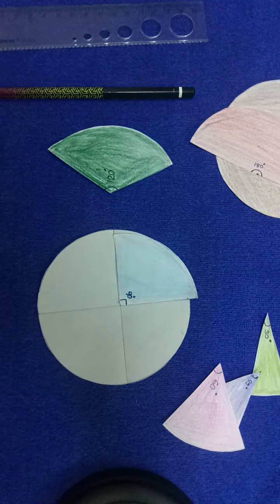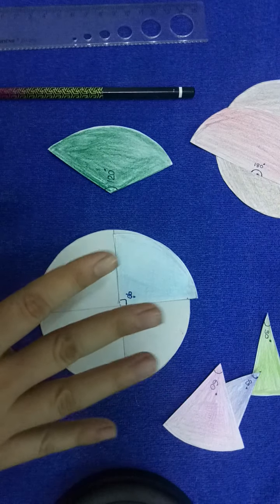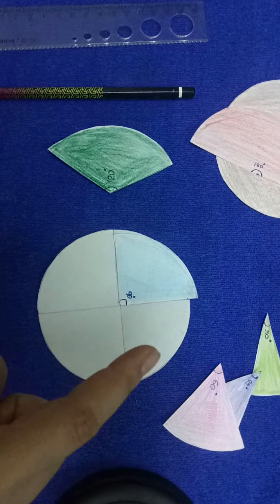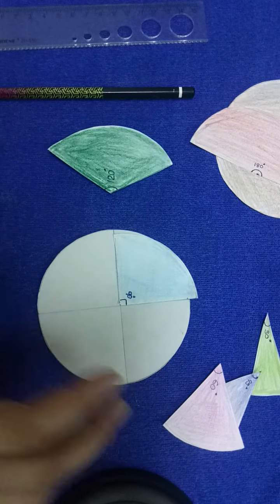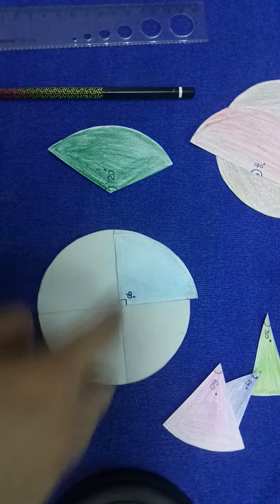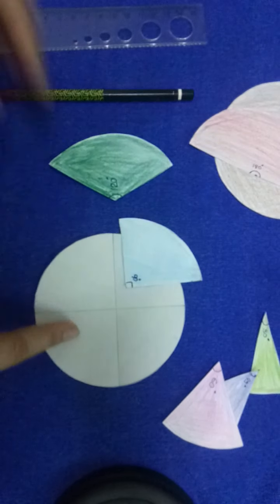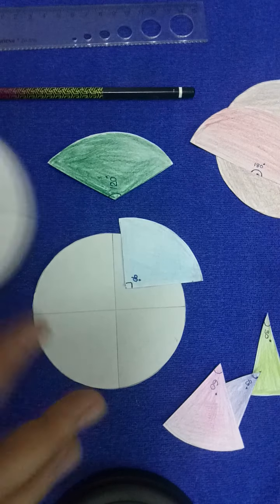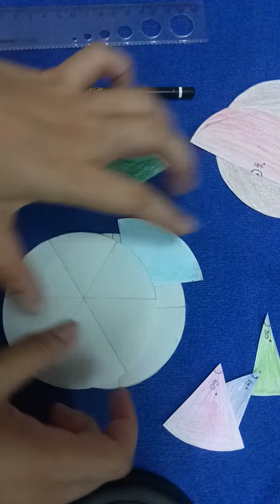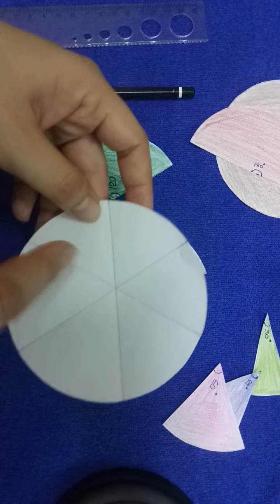It's easy. So you have to know that if you need 4 pieces in a circle, for example, let it be a pizza, just draw 2 lines. That will be equal to 90 degrees. If you need 6 pieces, you just draw 3 lines in a circle.